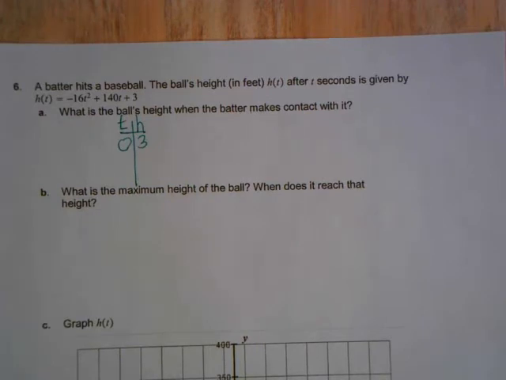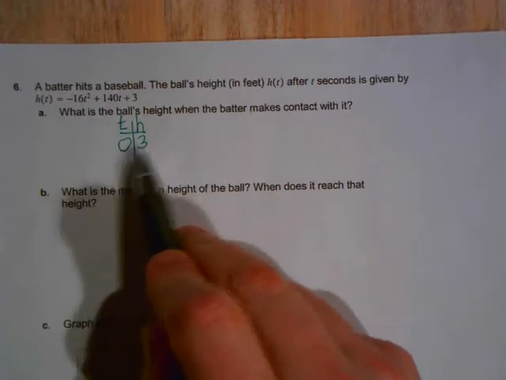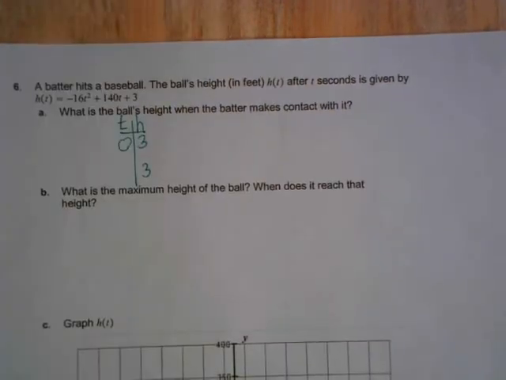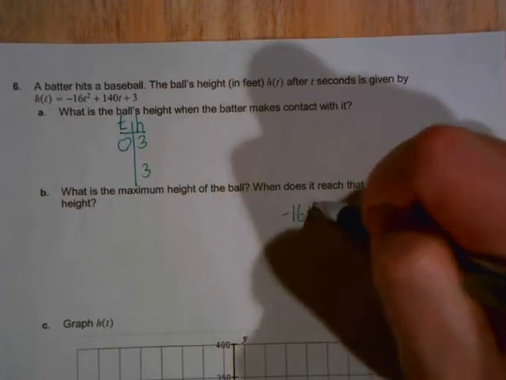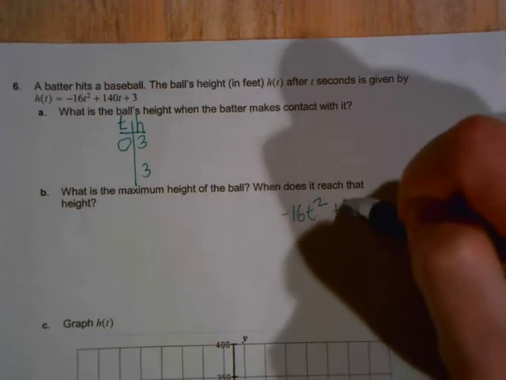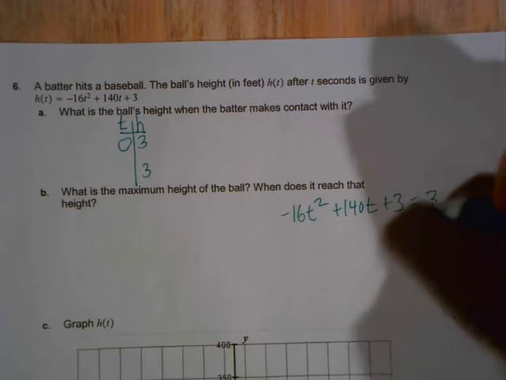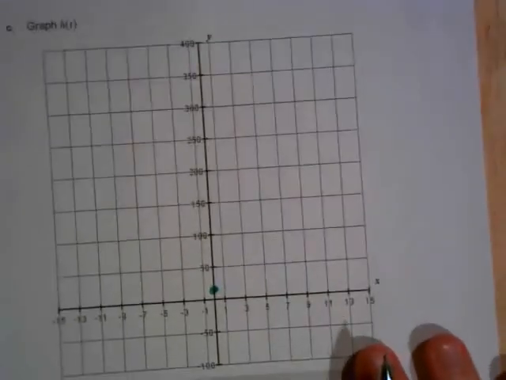So to find the vertex, I'm kind of halfway there. I found the y-intercept, well in this case the h-intercept. What I would do is I would now plug 3 in for my h number. When I plug 3 in for my h number, I have minus 16t squared plus 140t plus 3 equals 3. I'm going to start drawing my graph here. 0, 3 is right about there, I guess. Oh, you can't see what I just did. I probably shouldn't be jumping around, but I did. There's 0, 3.